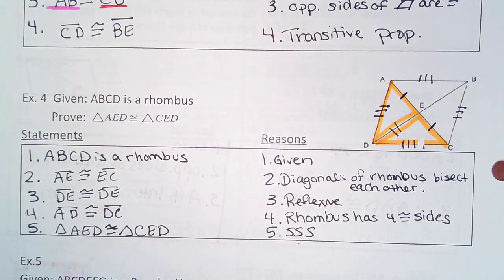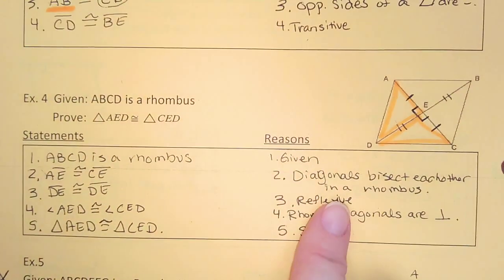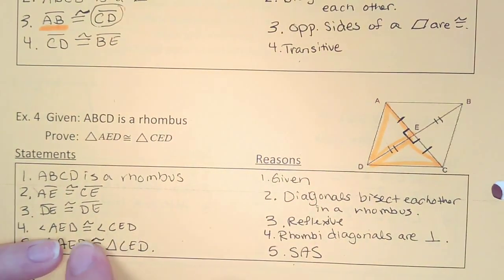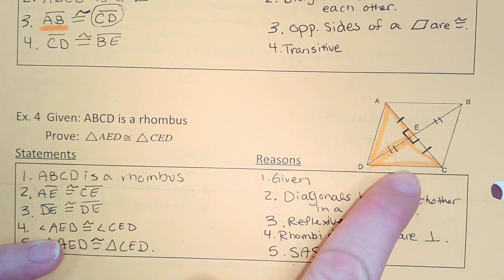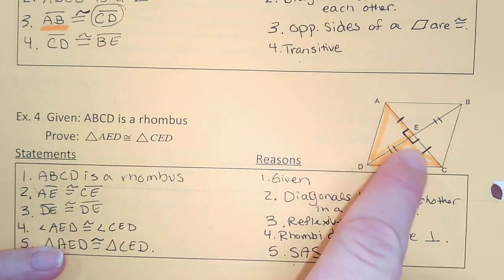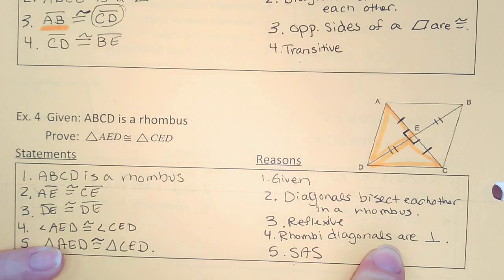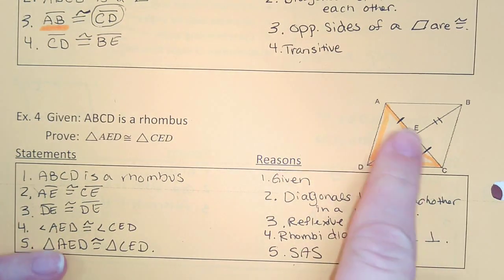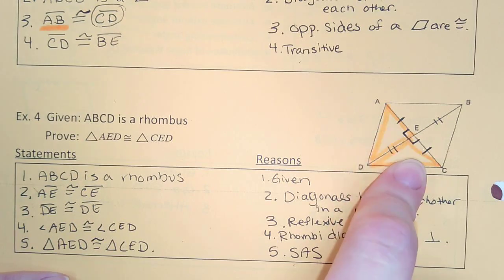Okay, if I had talked about the 90-degree angle, it would look just slightly different. If I didn't talk about these outside sides, and I talked about the 90-degree angle, I'd probably say that angle AED and CED are equal to each other because rhombi diagonals are perpendicular, meaning they're congruent if they're both 90.